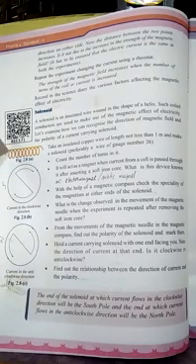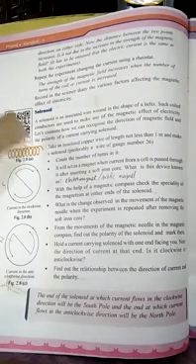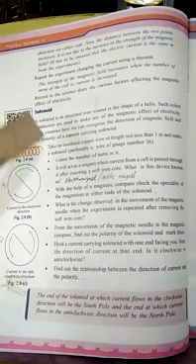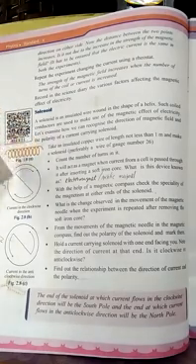So one end will behave like a north pole and the other end will behave like a south pole. So a solenoid has both north and south poles, and one end behaves like a north pole and the other end behaves like a south pole of this magnet. And how to recognize the polarity of this solenoid? The polarity of a current carrying solenoid can be identified by a simple method.